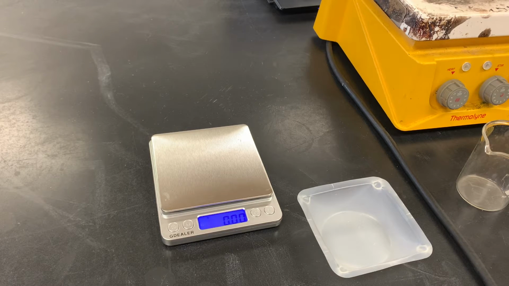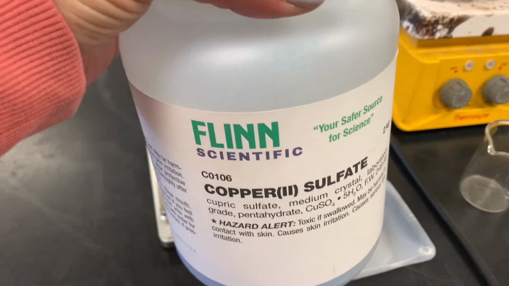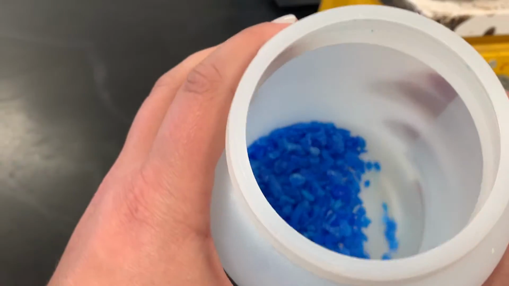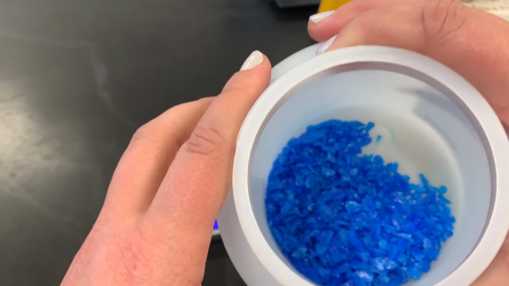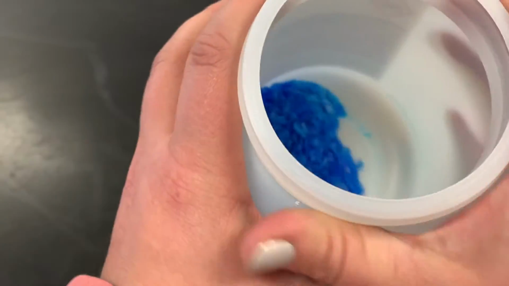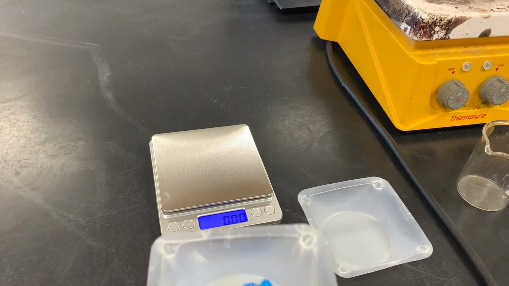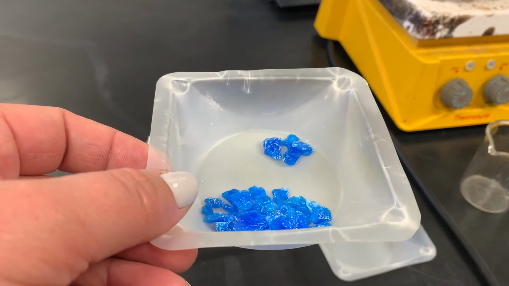Hey guys, so we are going to start a lab today where we are going to take a solute that is copper sulfate. Okay, so here's what this looks like. This is our bottle of copper sulfate that I would get out of the chemical storage room. And if we look inside of this, this is what our copper sulfate is going to look like. It is a blue crystal. So here are some pieces that are pulled out of that bottle.